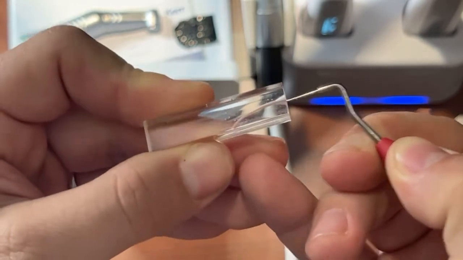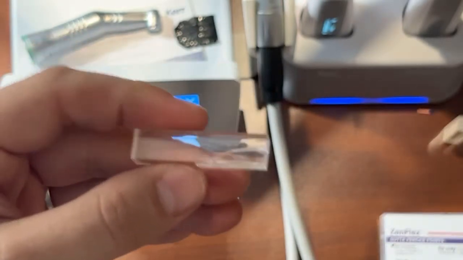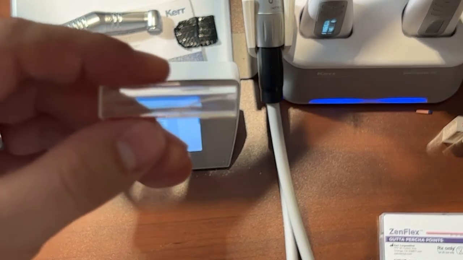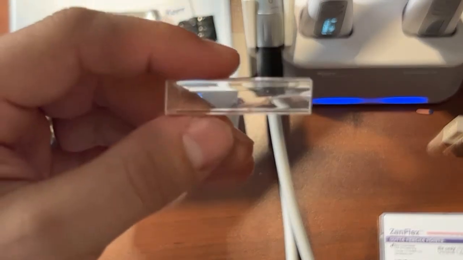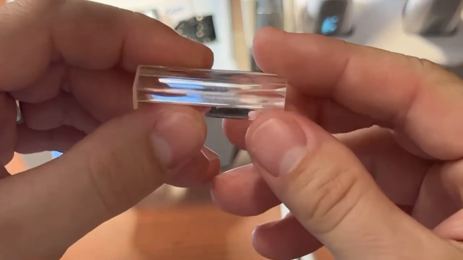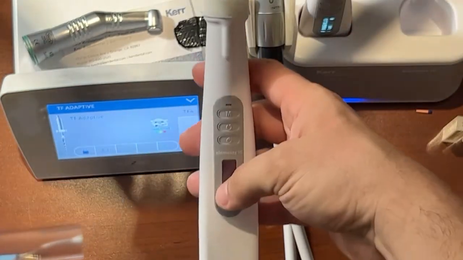This is warm vertical condensation, folks. It's the best way to do a root canal. So now we've got that beautiful plug. And if you're going to do a post here, you would be done.